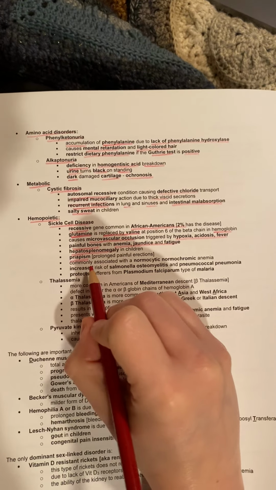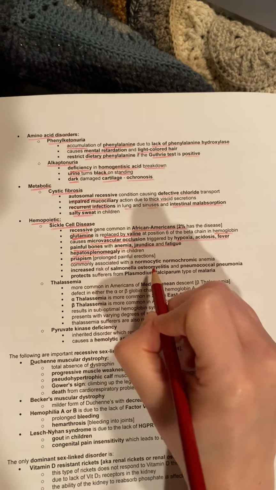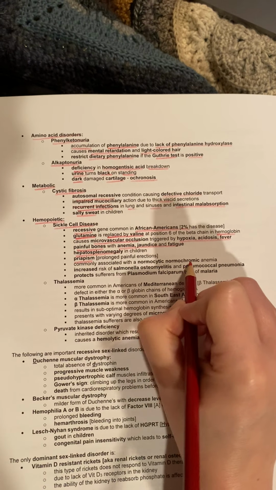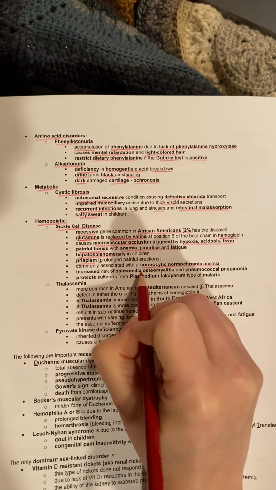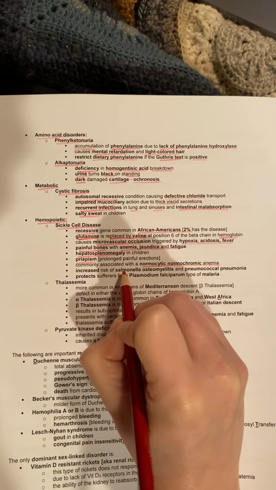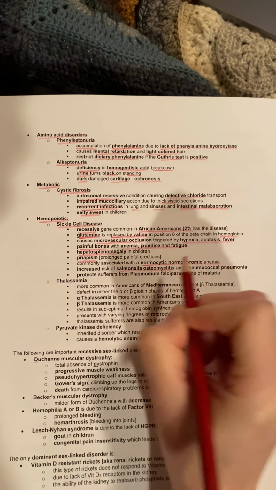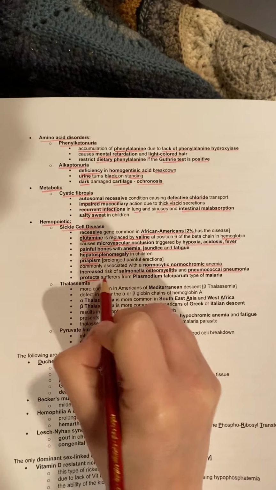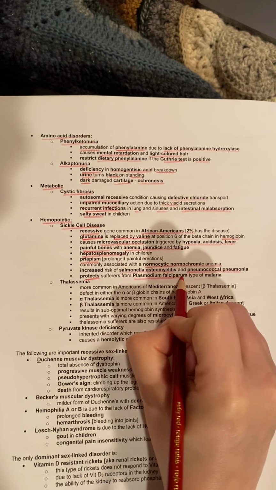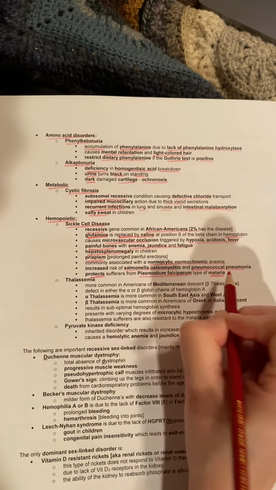Sickle cell sounds rough. Commonly associated with normocytic normochromic anemia. Increased risk of Salmonella osteomyelitis and pneumococcal pneumonia. Protects against Plasmodium falciparum, which is a type of malaria.